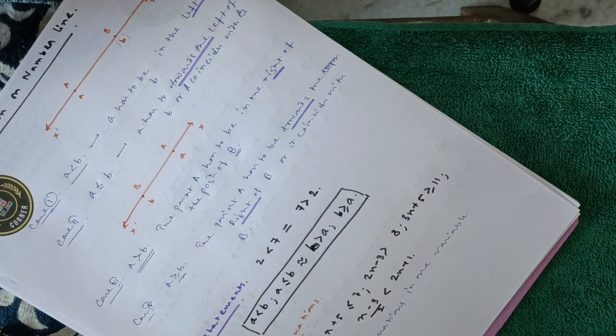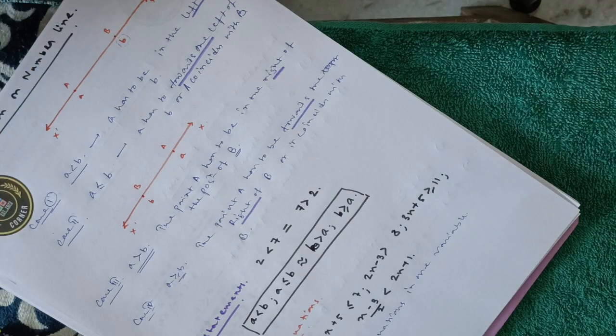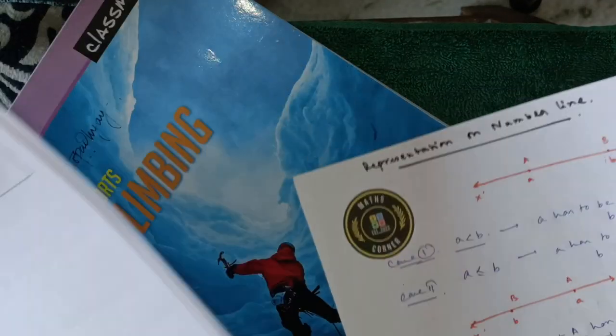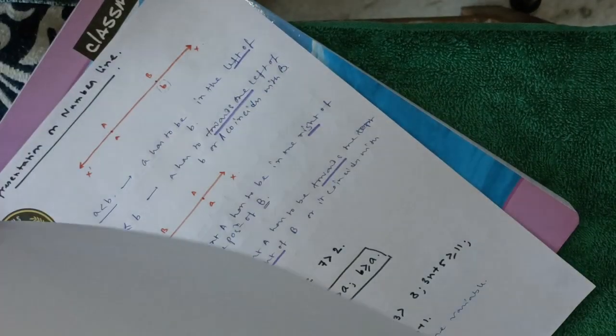Done. So now we will go on to solving the linear inequations in one variable. There are some numericals. One thing I should tell you is the procedure.